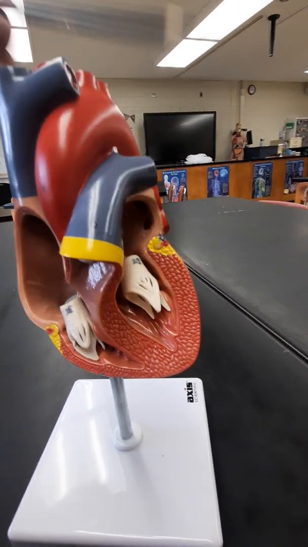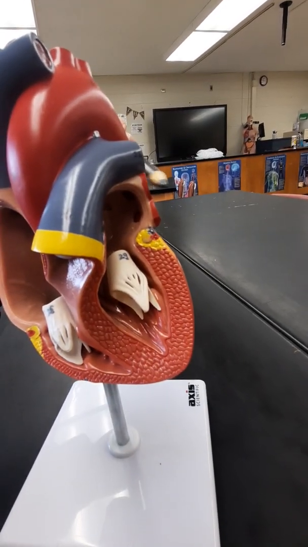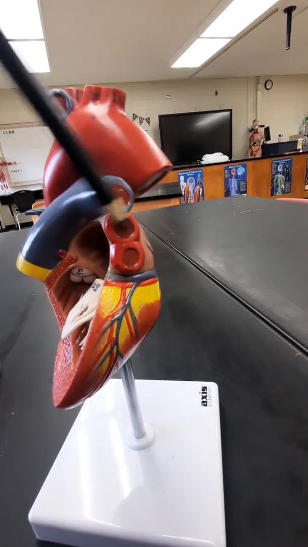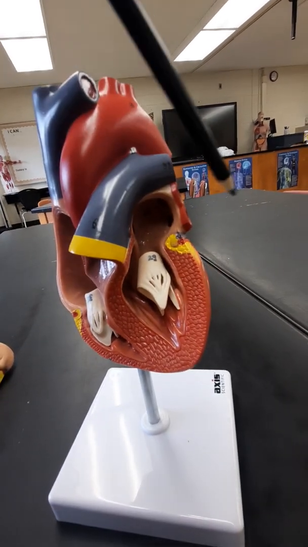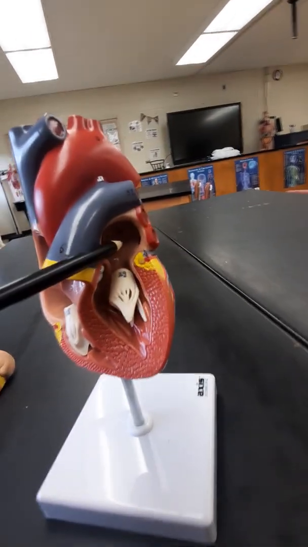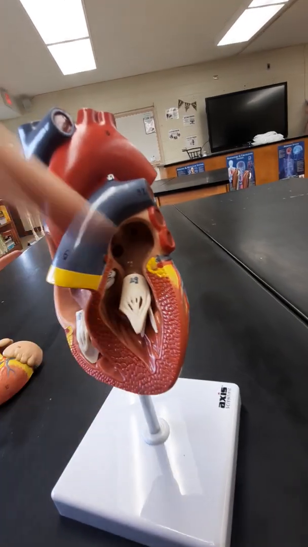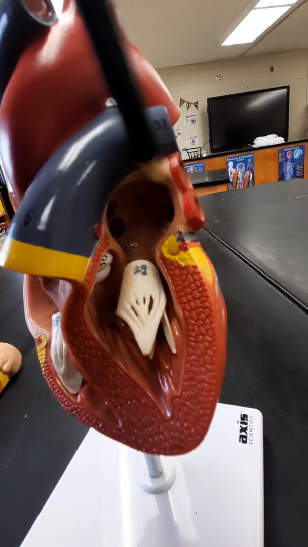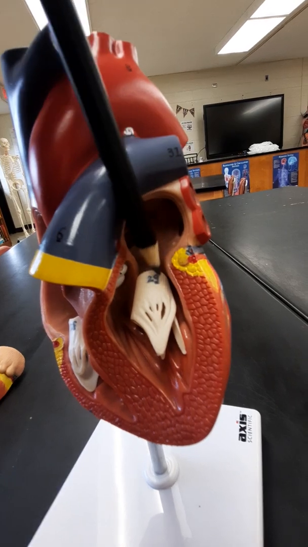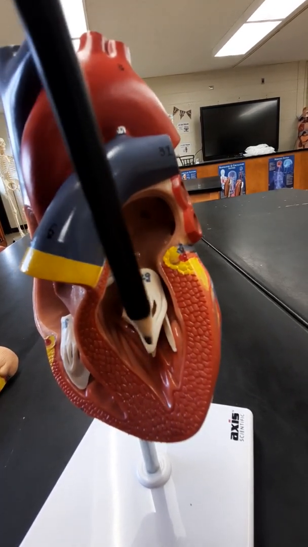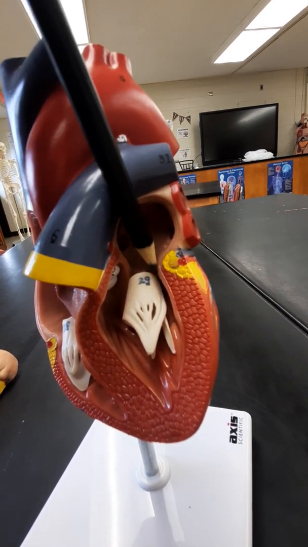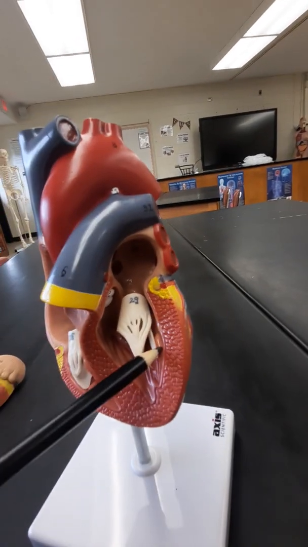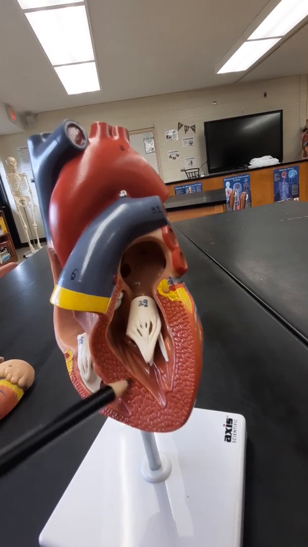When it leaves the lungs, it's going to come back in right here in the pulmonary veins. Now the blood is oxygenated, which is why these are red, but it's going to enter these pulmonary veins into the left atrium. So this section here is the left atrium. From the left atrium, it's going to travel down this bicuspid valve. So the oxygenated blood goes through this bicuspid valve, which is also sometimes referred to as a mitral valve, and it's going to end up inside this left ventricle area.